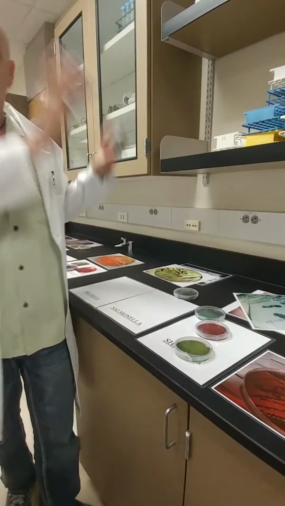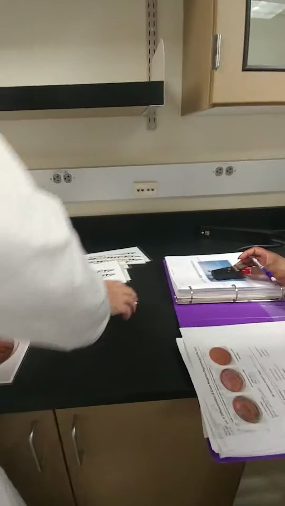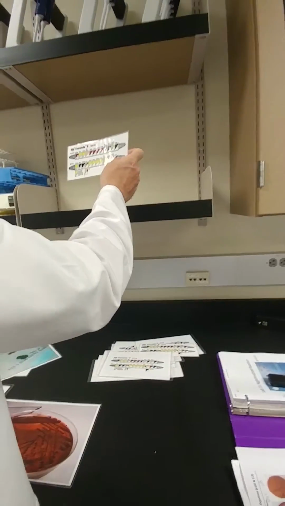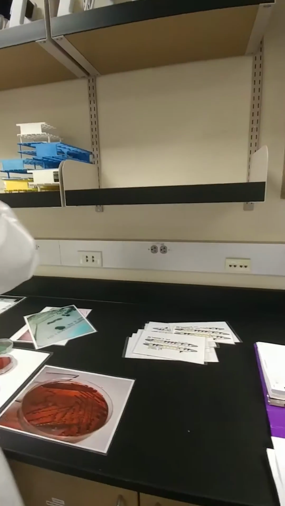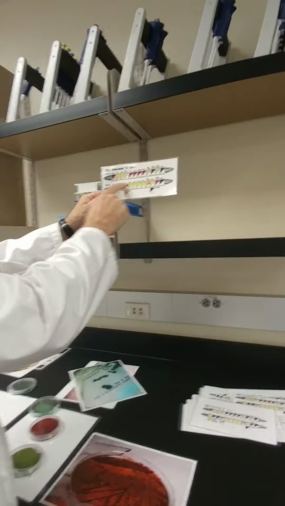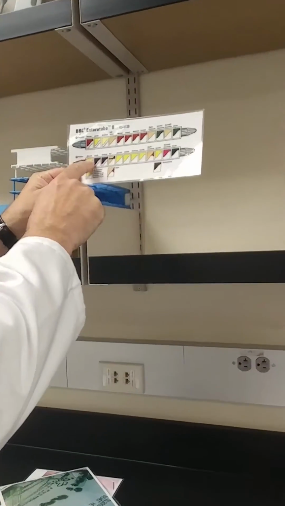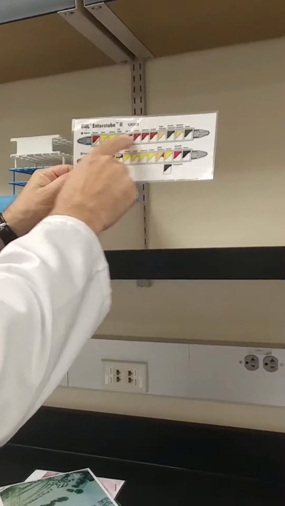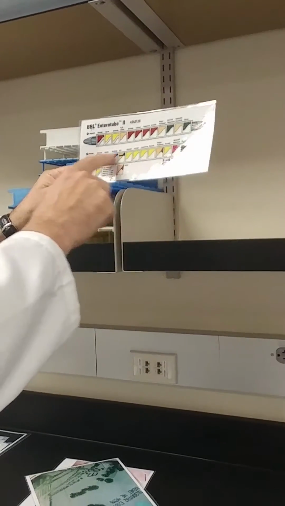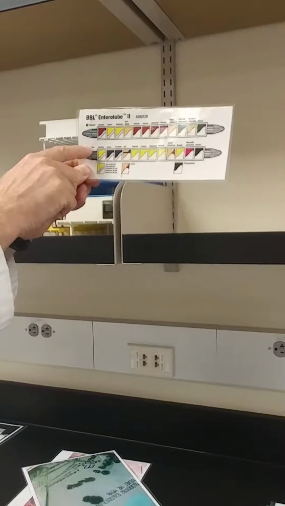All right, the Enterotube. Gary told me there might be a question using the Enterotube. Now, with the Enterotube, all of these colors, you've got to look at them, because if we go from this to this, that means that this is a positive result. He says negative, positive.